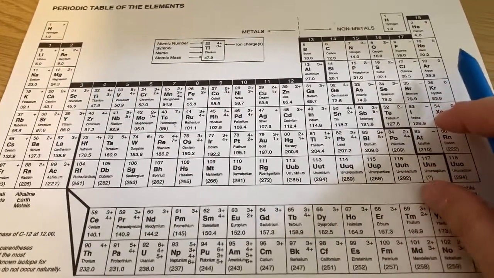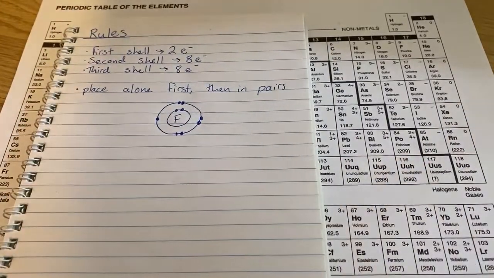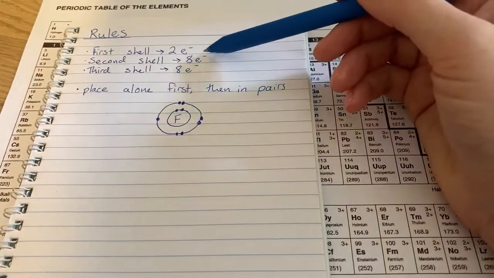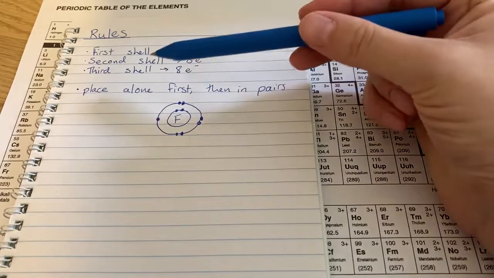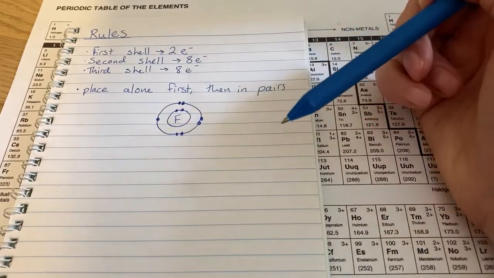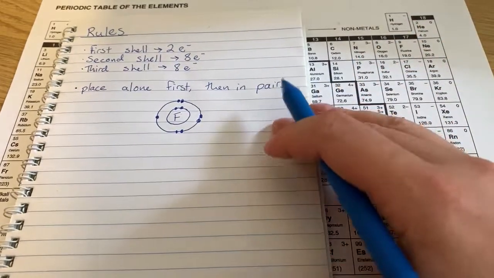You'll be able to draw 4 shells, but you won't fill the 4th shell up. So all you have to know for this year is 2, 8, and 8. The only other rule is you have to place the electrons by themselves first, and then you pair them up after. I'm going to show you what that looks like.